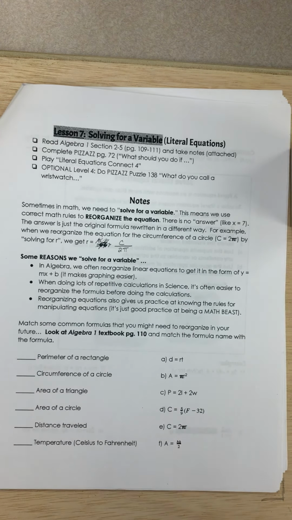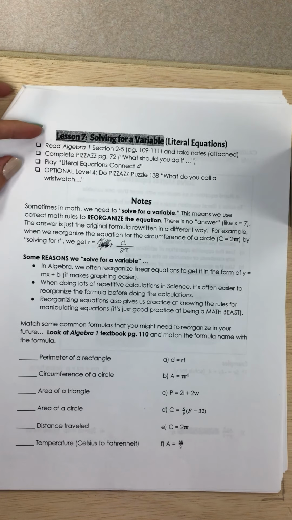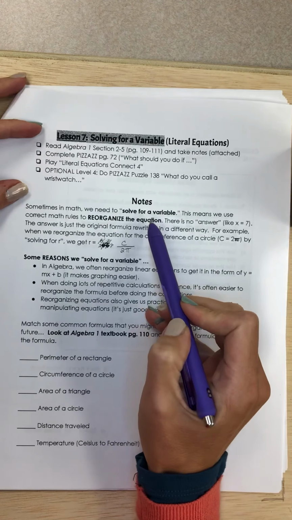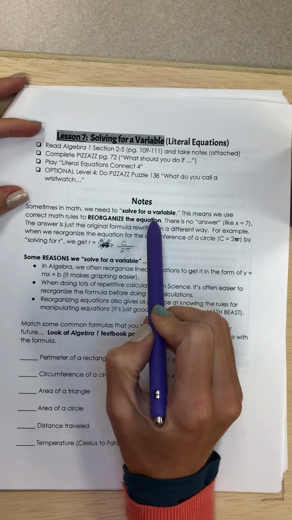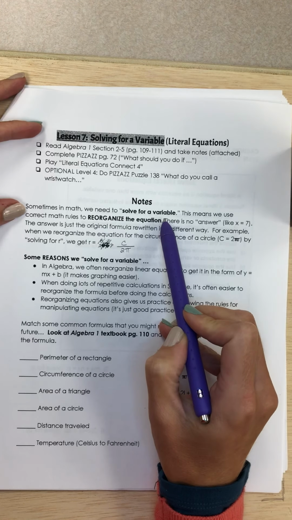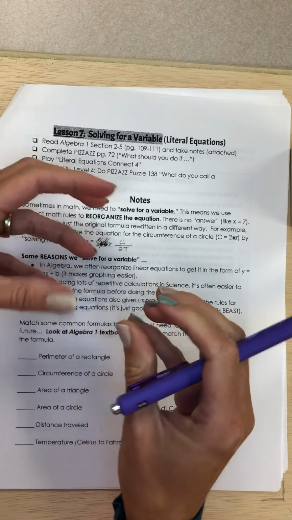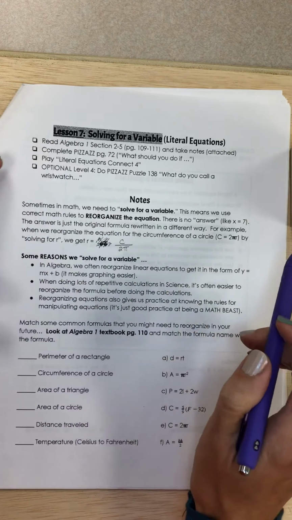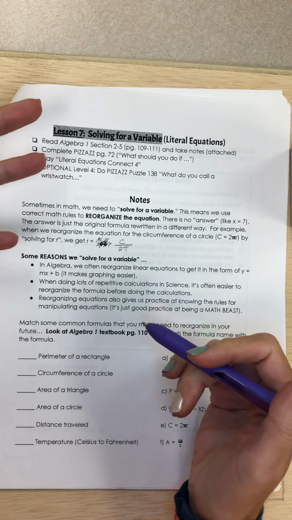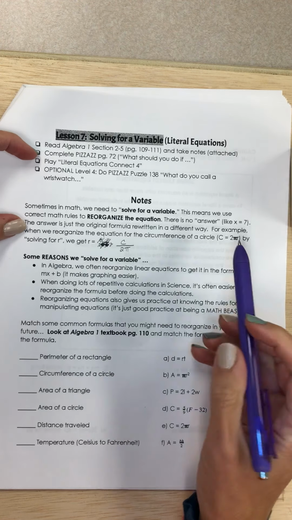Alright, we are going to do lesson 7, which is solving for a variable. This is also sometimes called a literal equation. So let's quickly go over the notes. Sometimes in math, we need to solve for a variable. All that means is we're going to take the equation and reorganize it. There's no solution. We're just rewriting the equation in a different way.